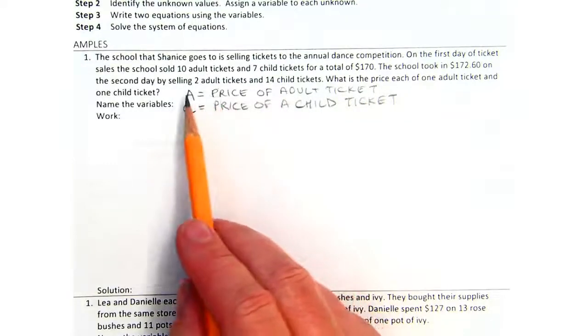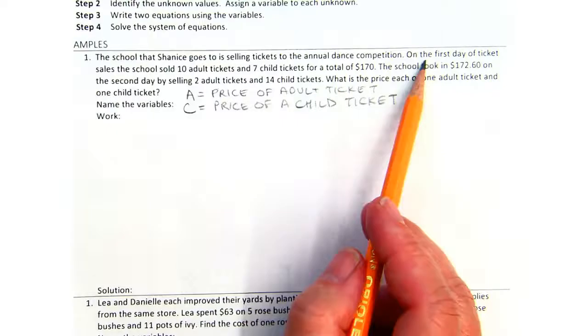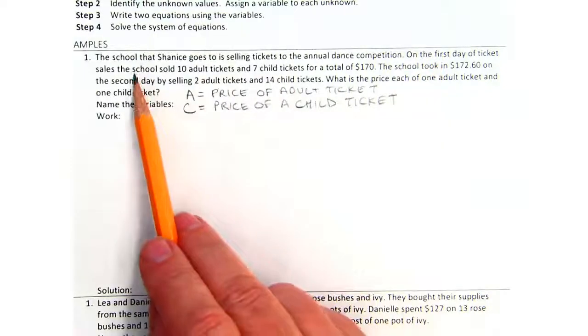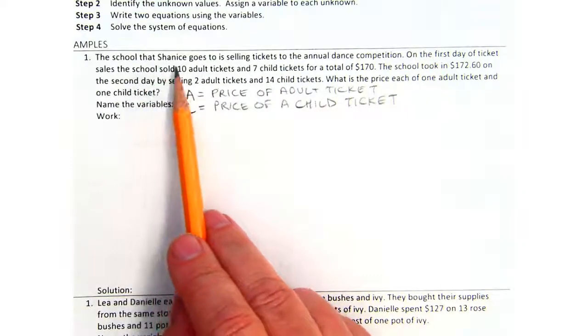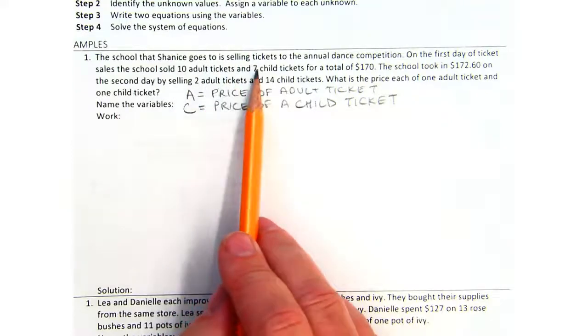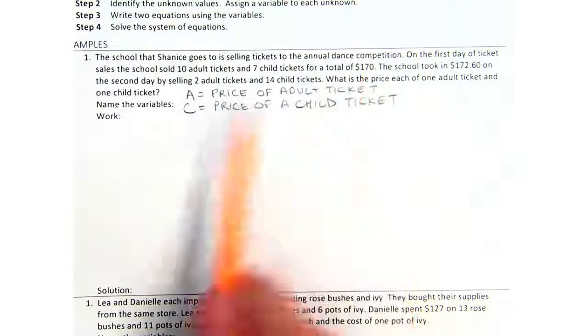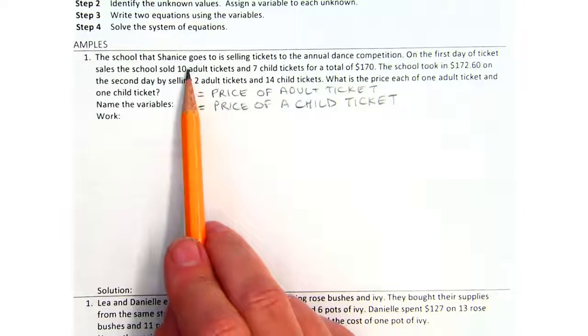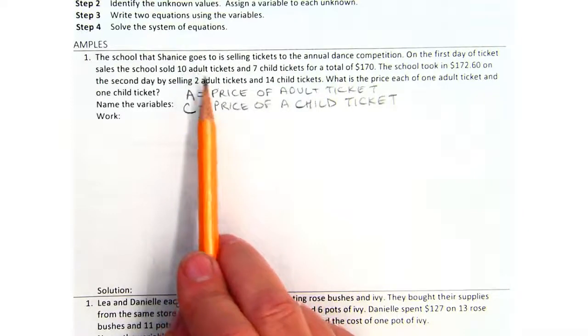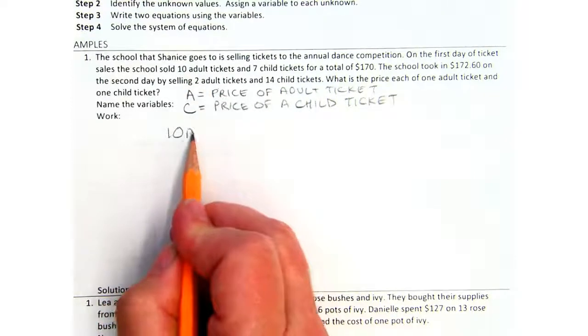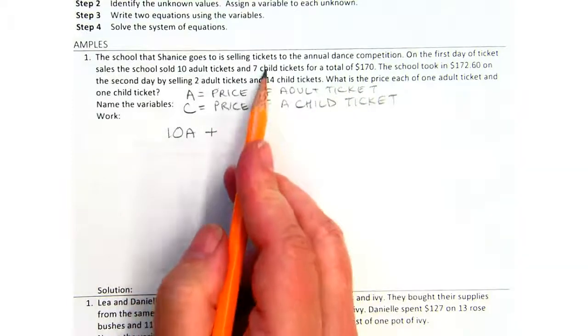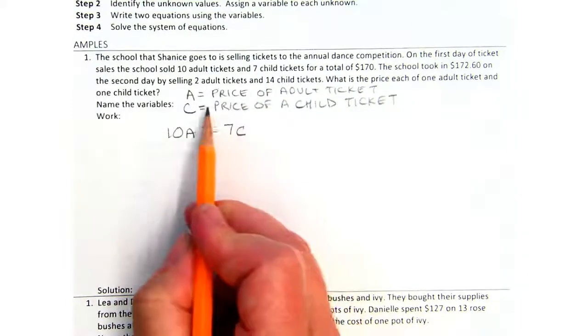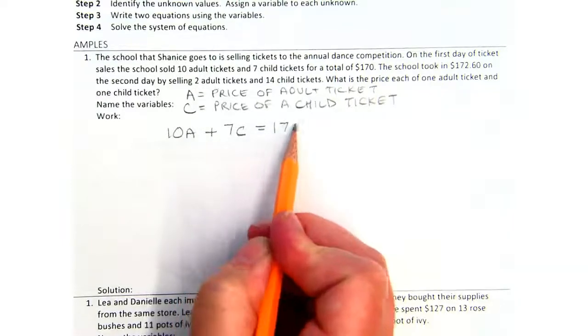I reread the sentences. On the first day, the school sold 10 adult tickets and 7 child tickets for $170. So 10 times the price of an adult ticket, 10A, plus 7 times the price of a child ticket, 7C, equals $170.